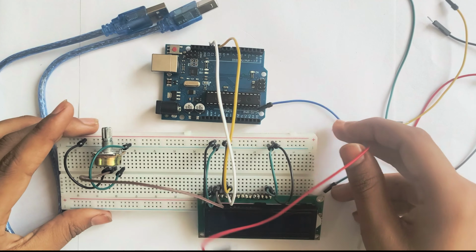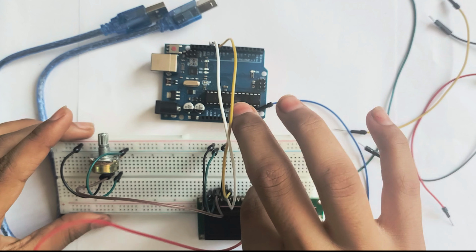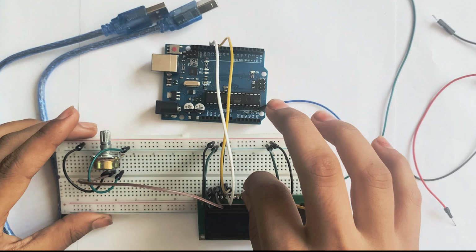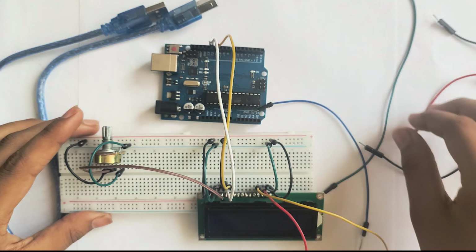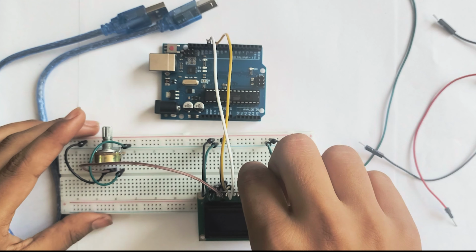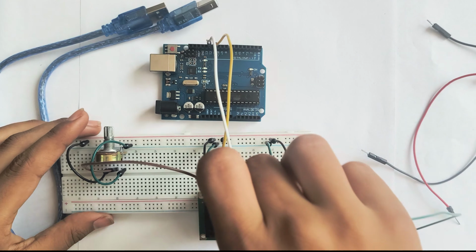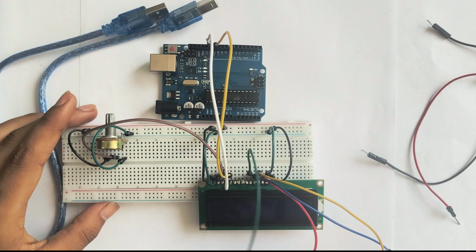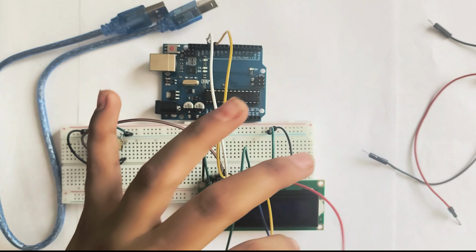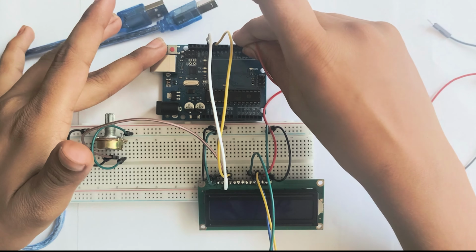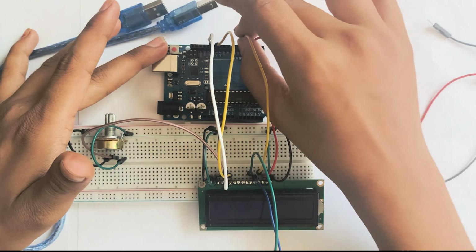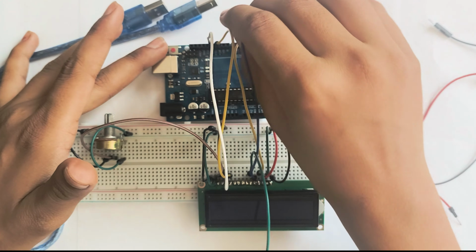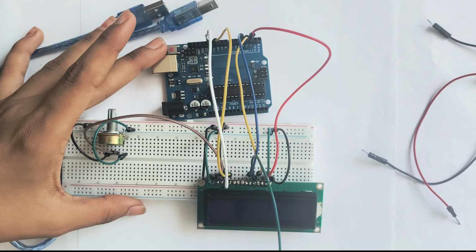Now we connect pin number 14 by using a red jumper wire, 13 with a yellow jumper wire, 12 with a blue jumper wire, and 11 with a green jumper wire. Now we connect pin numbers 14, 13, 12, 11 with pin numbers 2, 3, 4, 5 respectively.